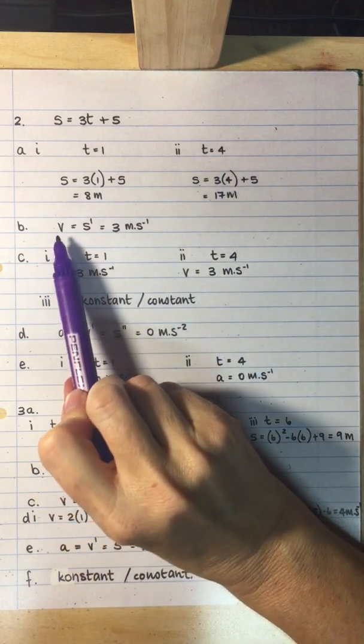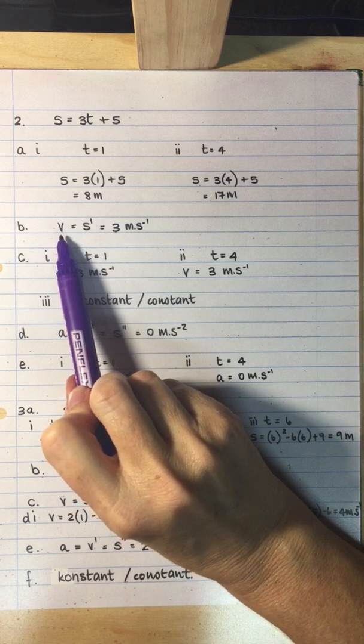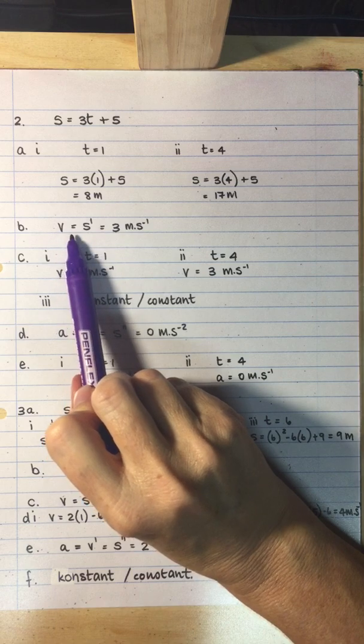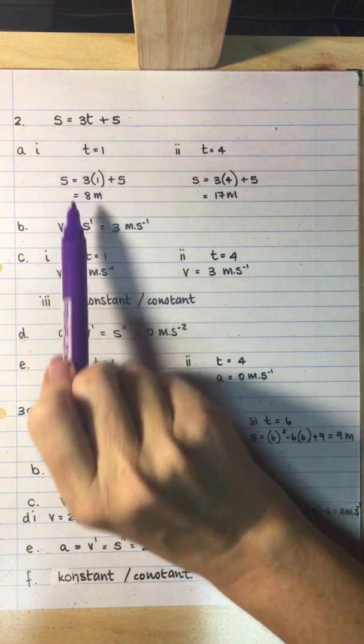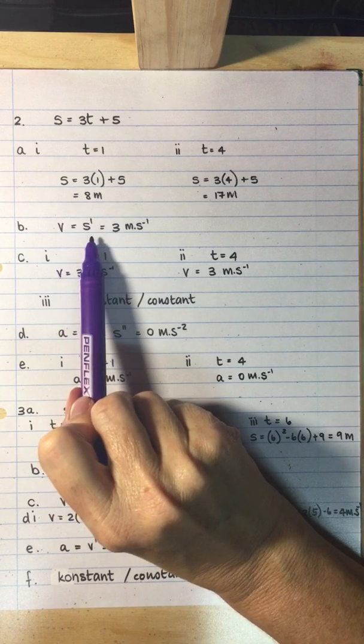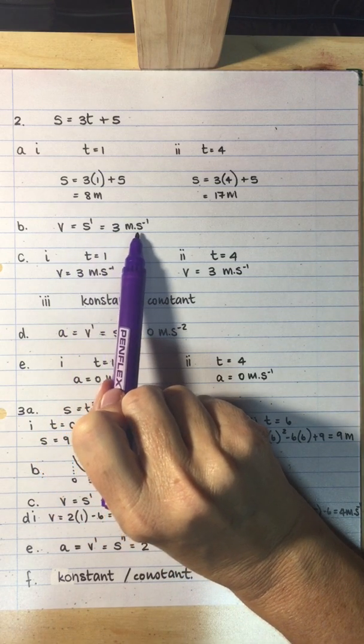We are asked to write down an expression for the velocity of the particle. The velocity is equal to the first derivative of the displacement, and if we calculate this first derivative, we find an answer of 3 meters per second.